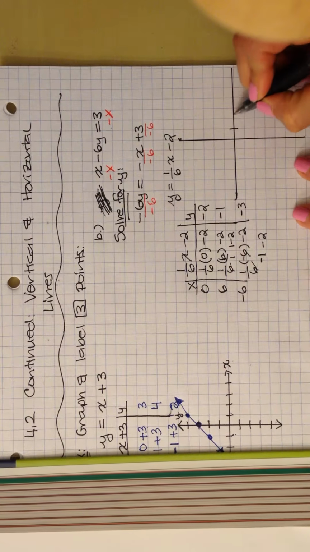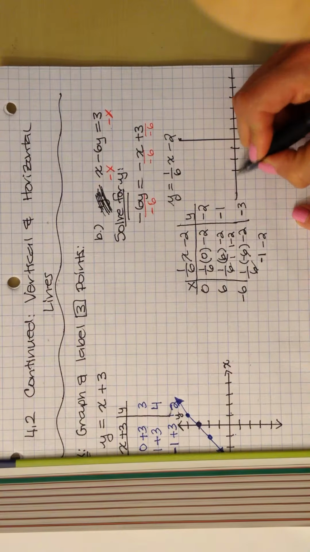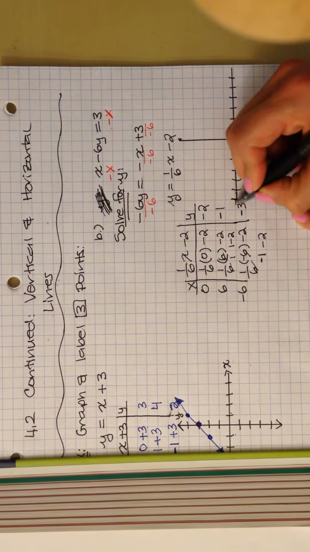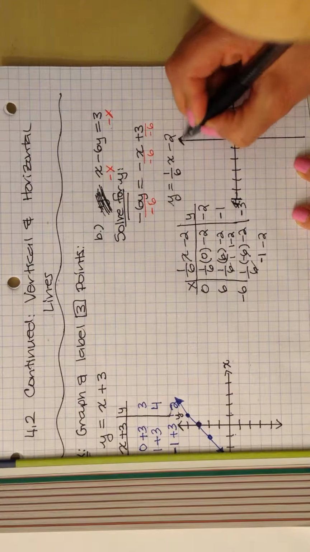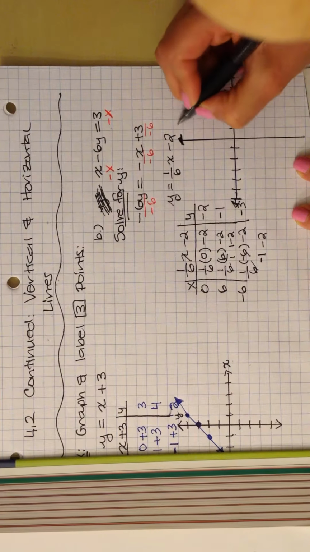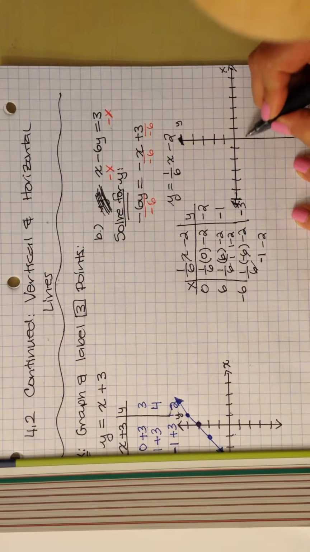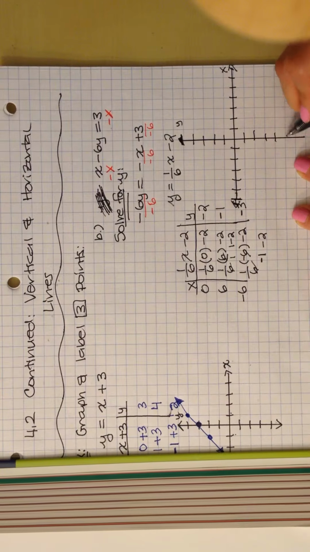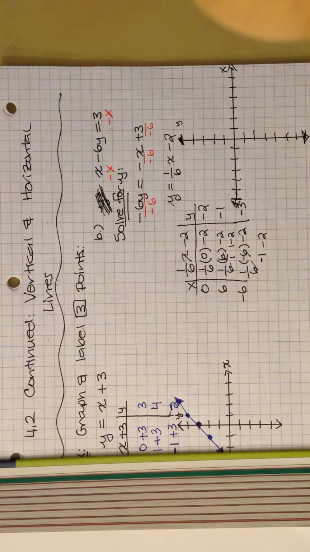Okay, so 1, 2, 3, 4, 5, 6. 1, 2, 3, 4, 5, 6. All right, have my arrows, x-axis, y-axis. All right, so let's graph what we have.